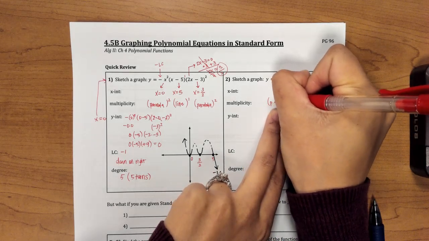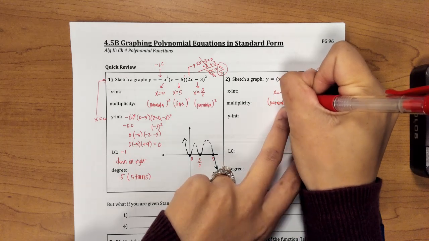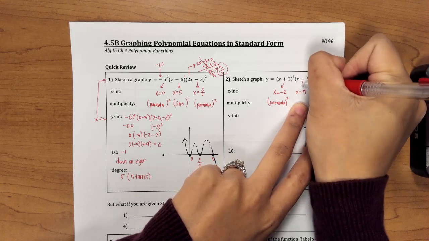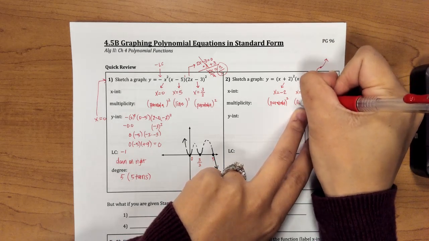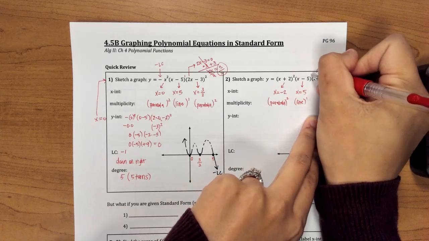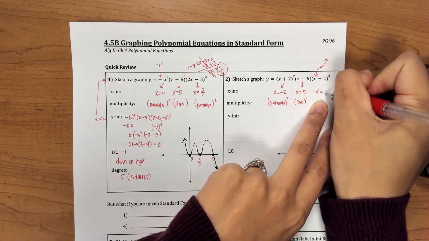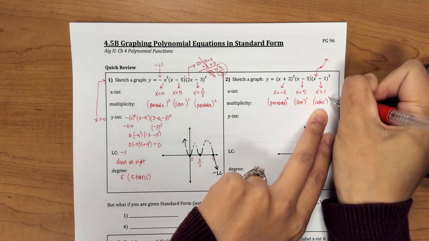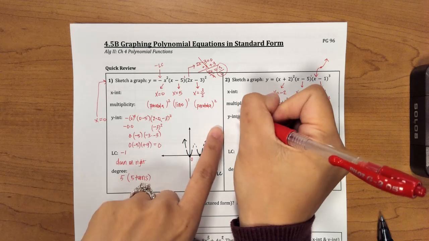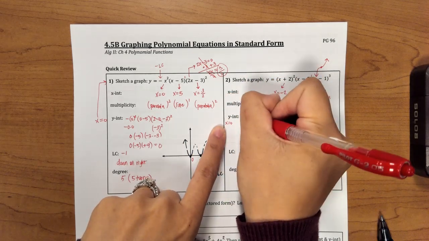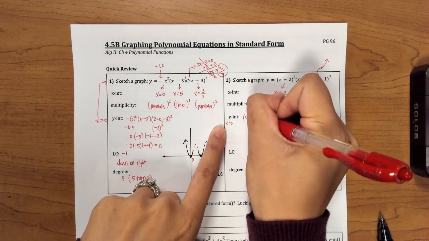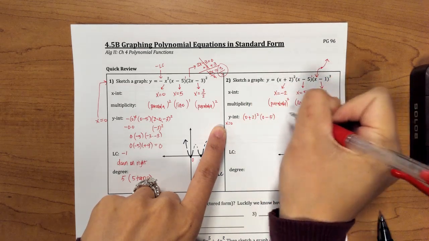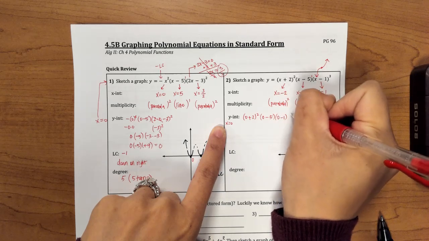My multiplicity is a parabola here because it's squared. Okay. This one is going to be x equals 5 because we changed the signs, and it's going to be a line because my exponent is 1. And then this one will be x equals positive 1, but it's going to be a cubic because my exponent is 3. Y-intercept, I'm going to plug in 0. So I'll have, let's see, 0 plus 2 squared, 0 minus 5, and then 0 minus 1 cubed.